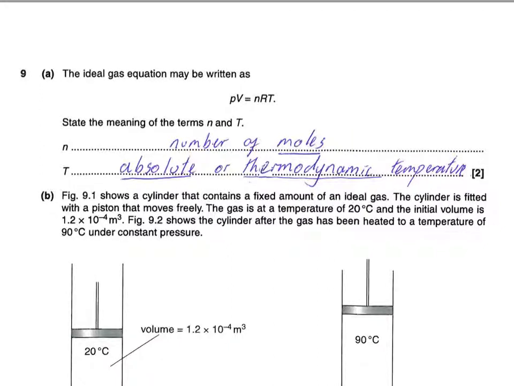And we move on to G484 homework booklet question 9. So we start off with the ideal gas equation. It says it may be written as PV equals nRT. Of course it's "may be", because that could also be capital N k T. They've written it that way. State the meaning of the terms n and T.